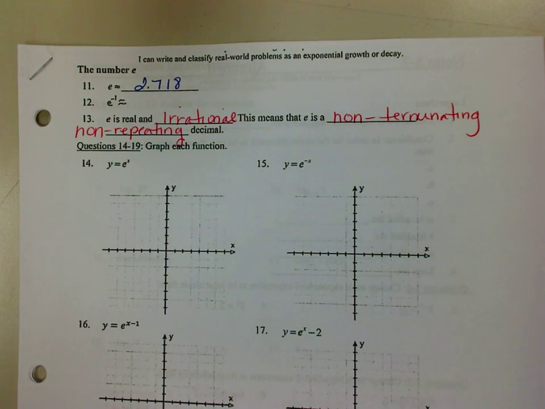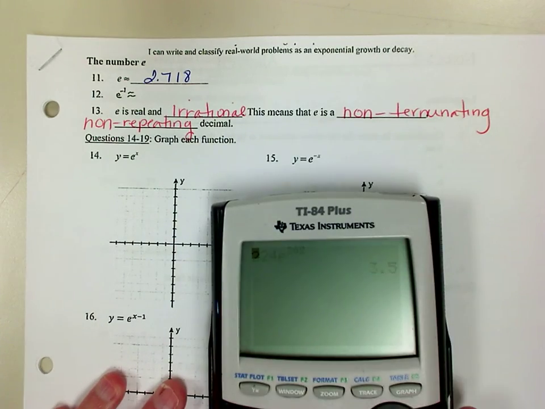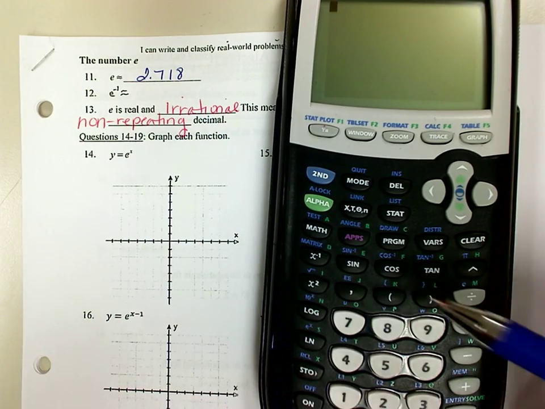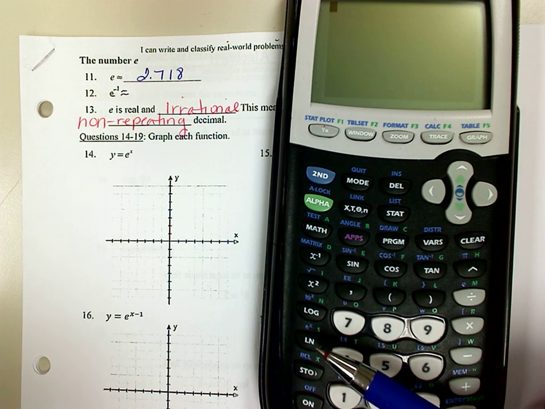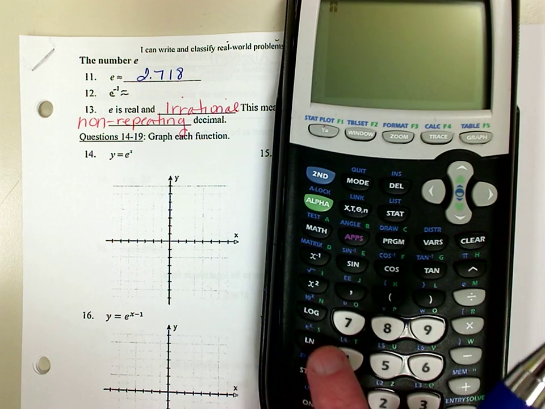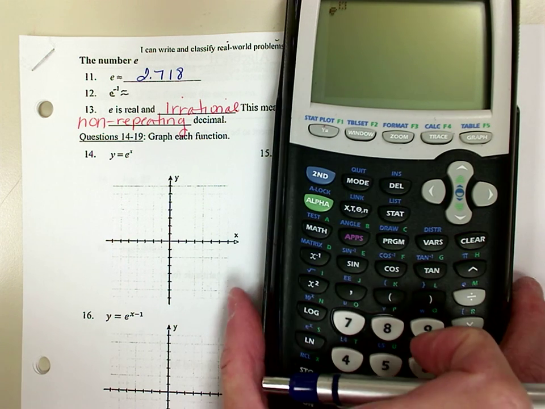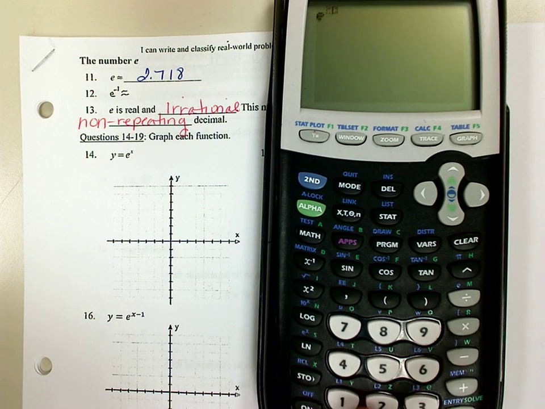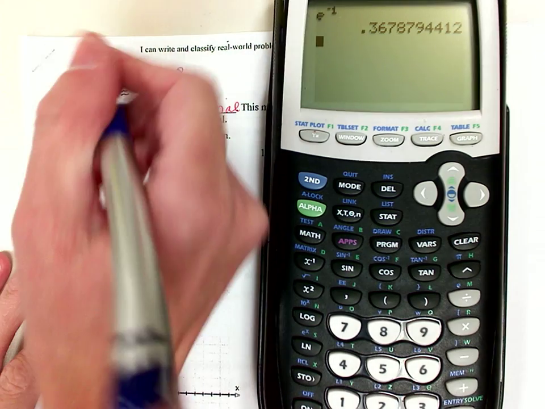2.718. There's actually an e button on your calculator. I'm going to show you where that is. If you look on the left-hand side, right here where it says ln, right above it, it says e, and then it has an exponent. So if you do second ln, e pops up there. And if I put -1, it's about 0.367. So I'm going to put that right here.